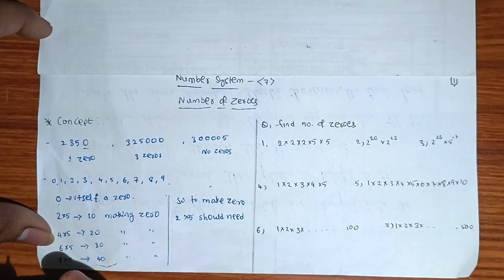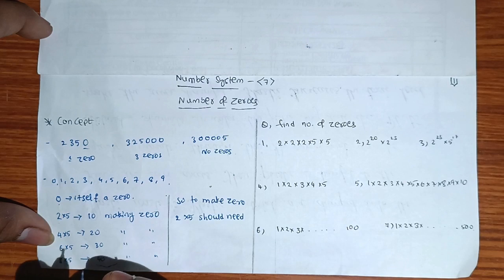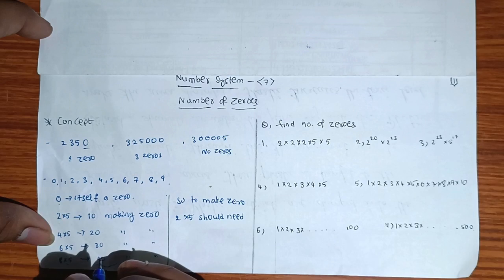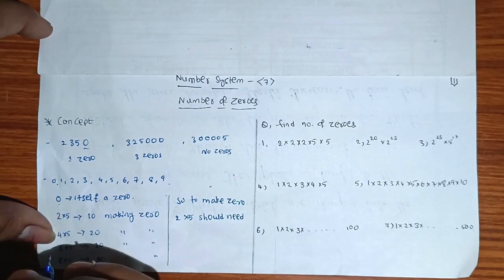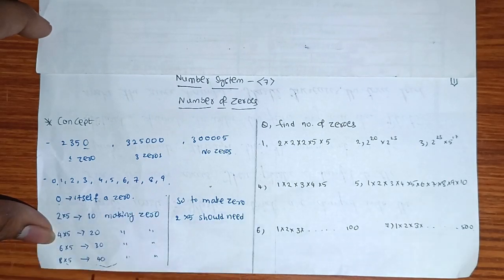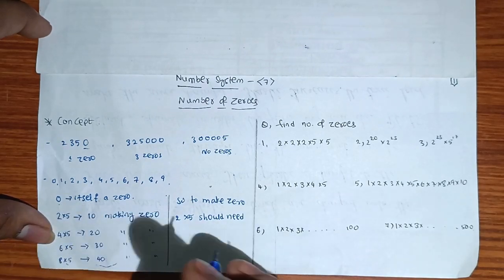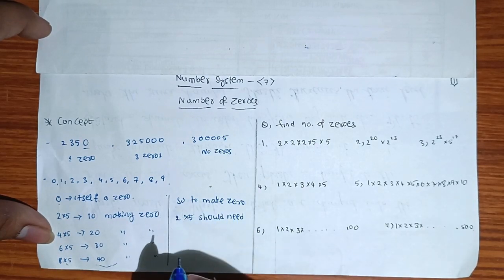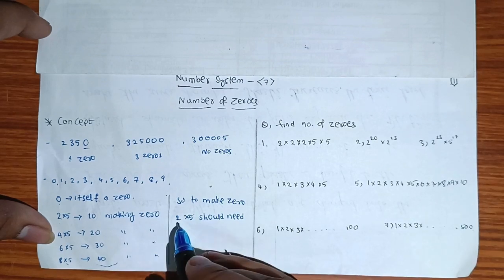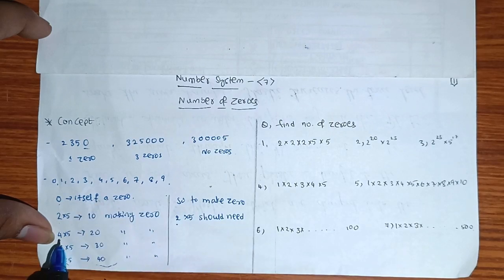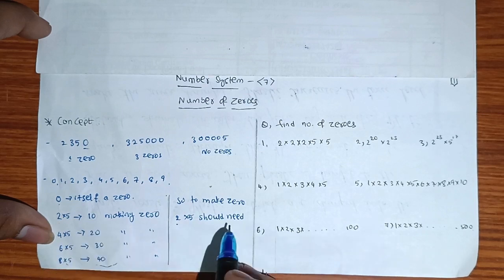But when you observe clearly, in order to make 0, if we have 0, it is itself a 0. And the important topic is, if we have an even number or a multiple of 2, and it is going to multiply with 5, then it will make a 0. You need to remember this. So to make 0, we need a multiple of 2 and a 5. Like here you can see it is 2 into 5, which is 10. So it is making 0.